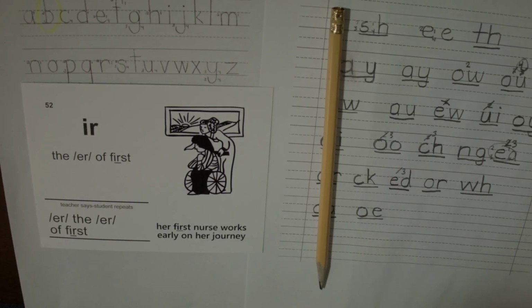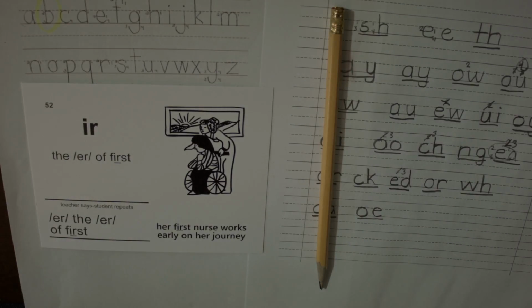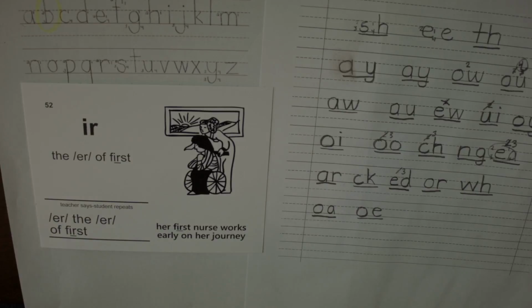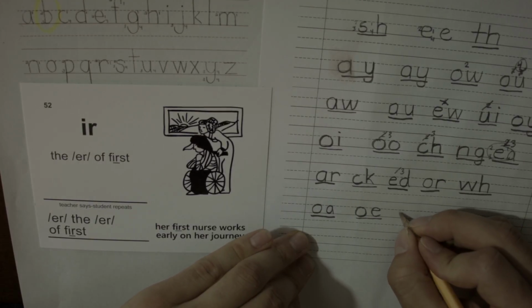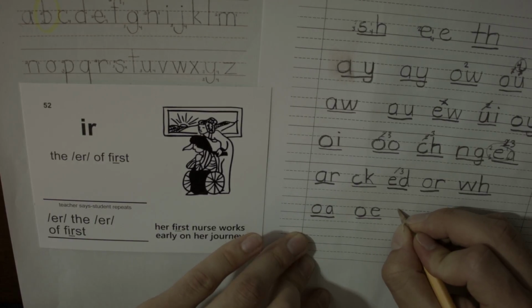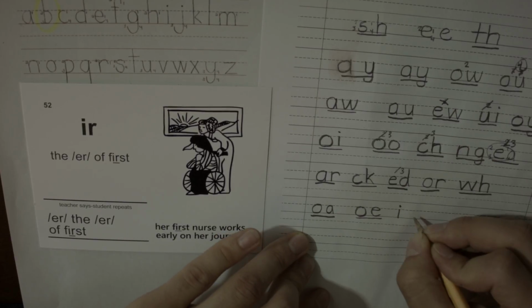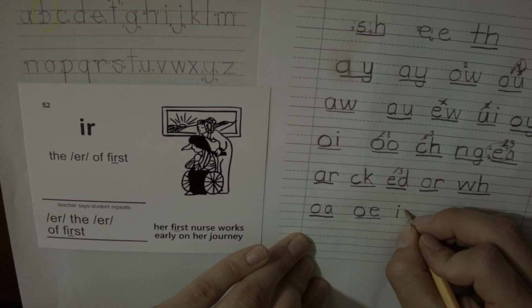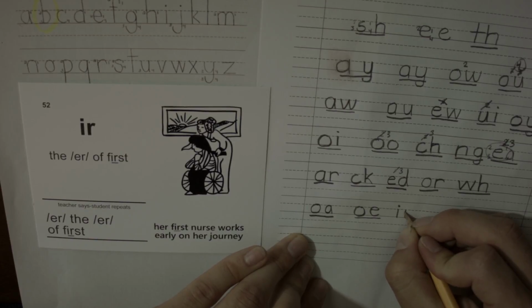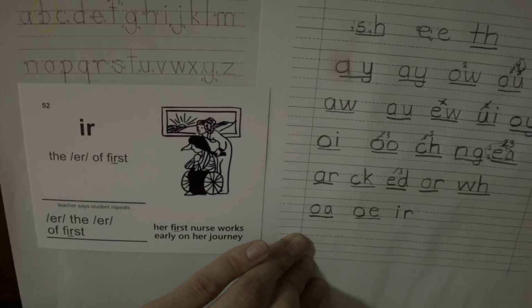All right, you guys, this is the first phonogram in a series of phonograms in the mnemonic catchphrase, her first nurse works early on her journey. So this is the ir of first. We're going to start at the midline, trace right down to the baseline, lift the pencil and dot. Then we start at the midline at 2, trace straight down to the baseline, back up to 2, circle on over to 1 with a little hook, and we're going to end it.